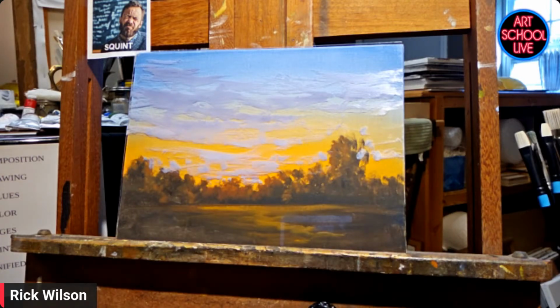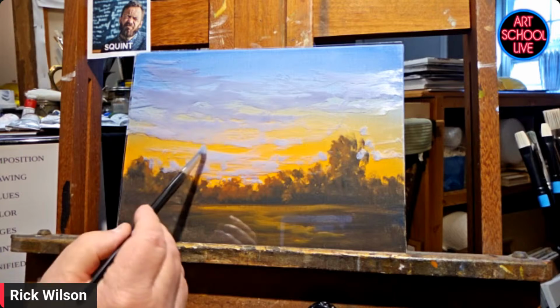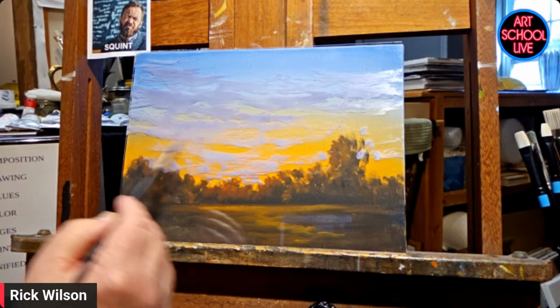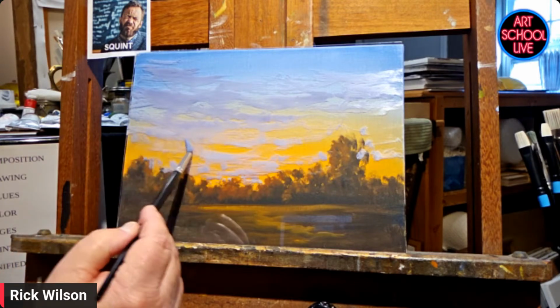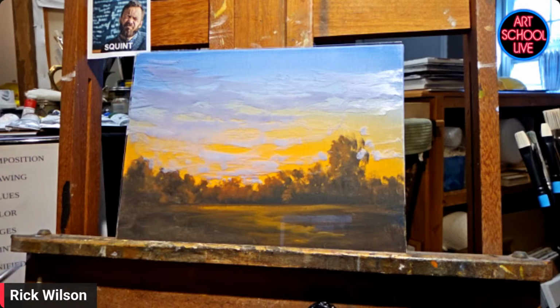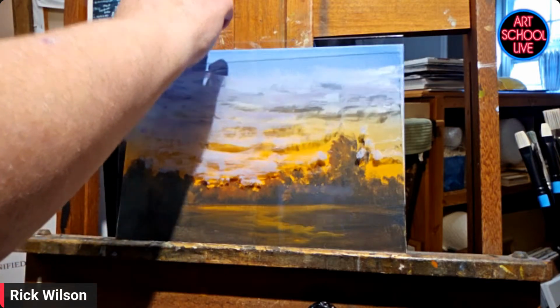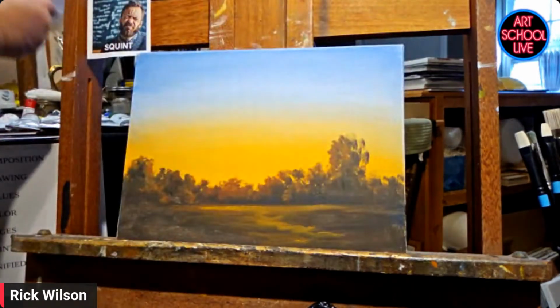And there we have wispy little cirrus clouds, filling in some blanks here. And so we'll set this one aside.